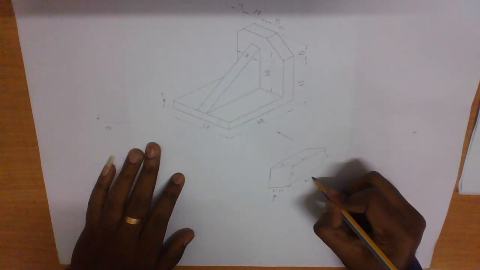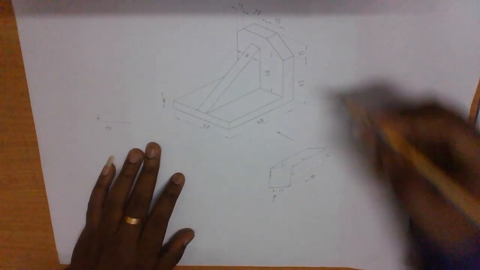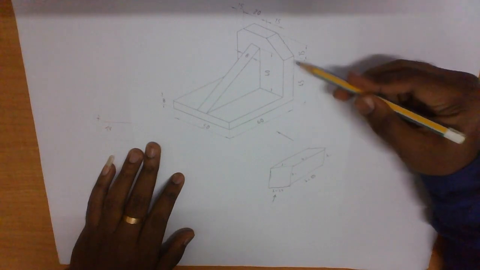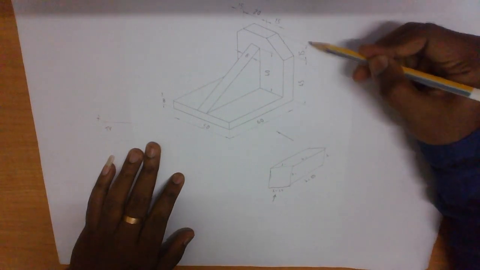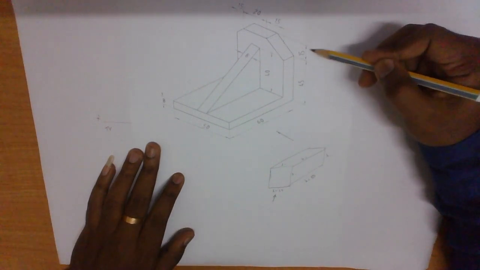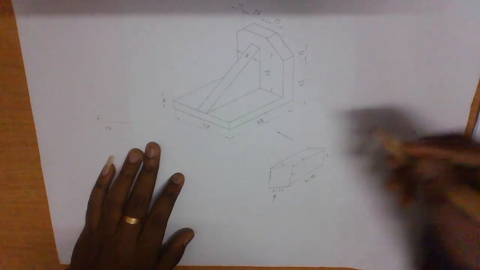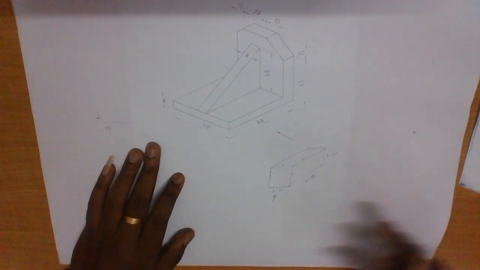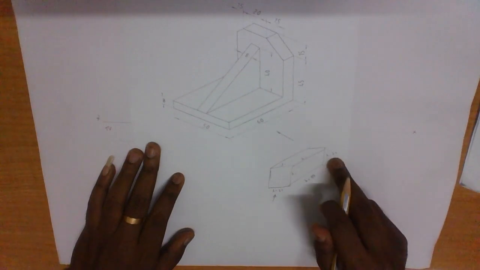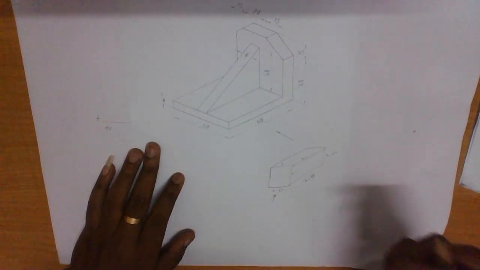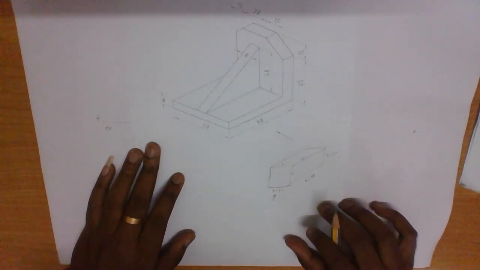So your base is going to be your 50, and height, as you can see, from here to here it is 45. Again you have a 15 mm height over there, right? Then 45 plus 15, it is going to be 60. So length is 60, breadth is 50, and height is again 60. So I have found out all those components.